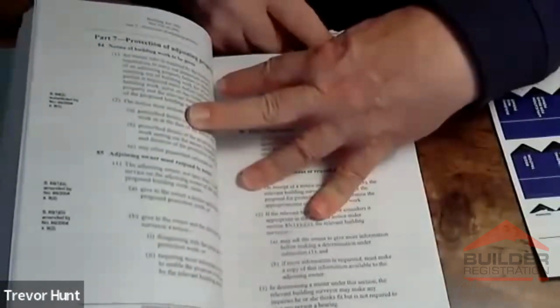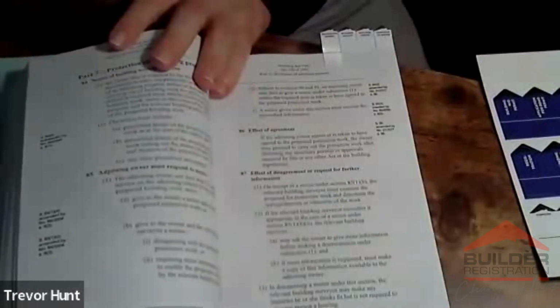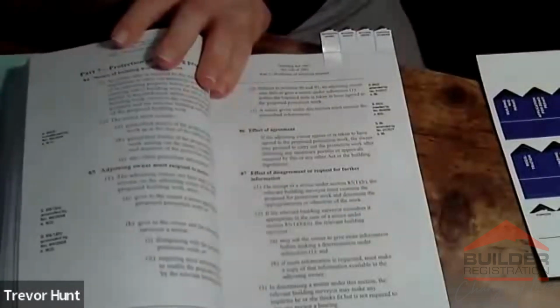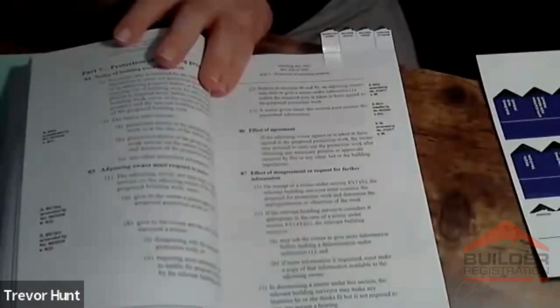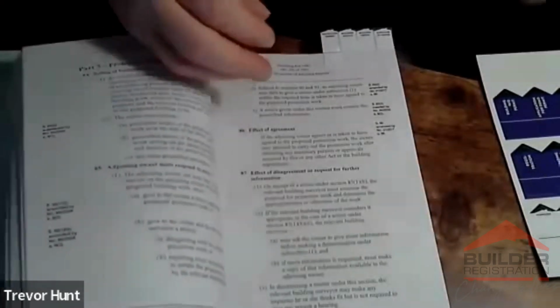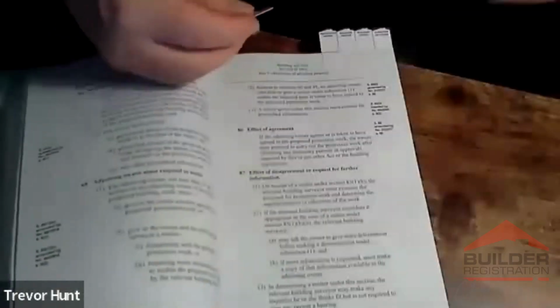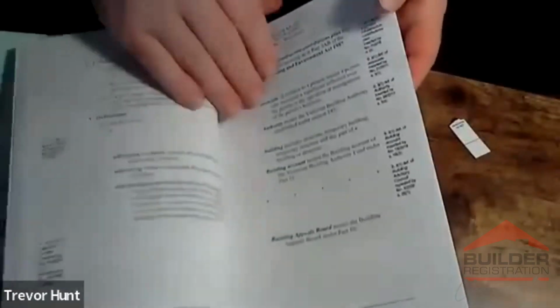So that is where our protection works tab is going in. Section 84, and that in this particular book was page 139. After that, we're going to do our next tab, which is Objectives of the Act. Objectives of the Act is our next tab, and that is going to be to do with section 4 of the Act.